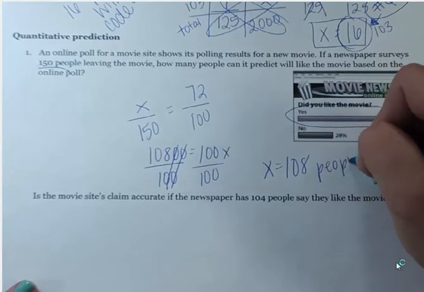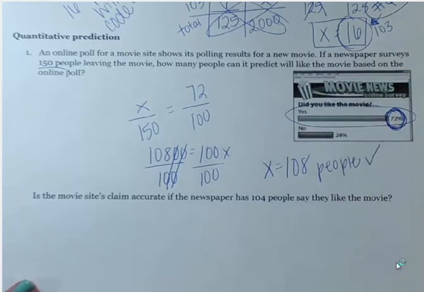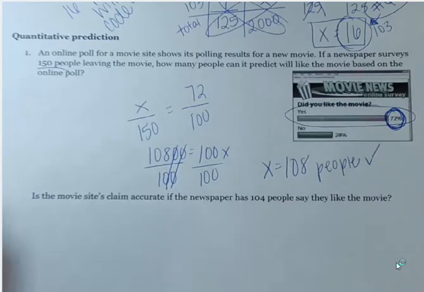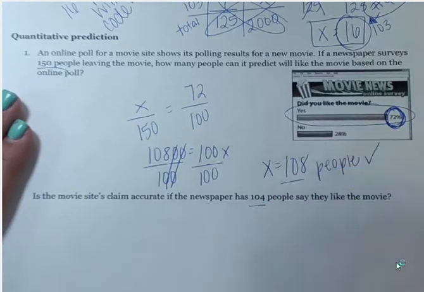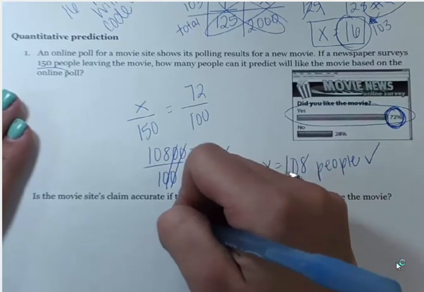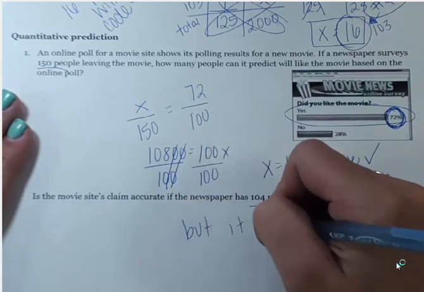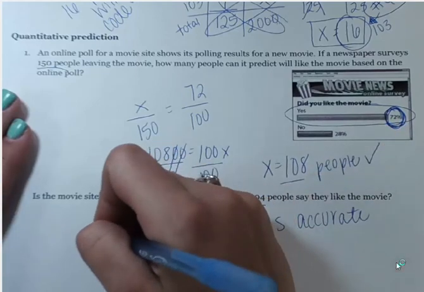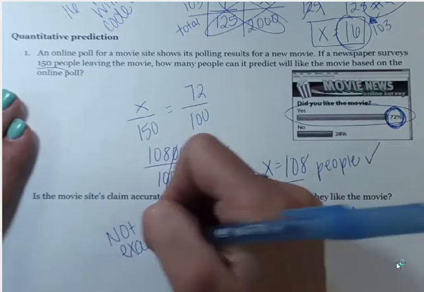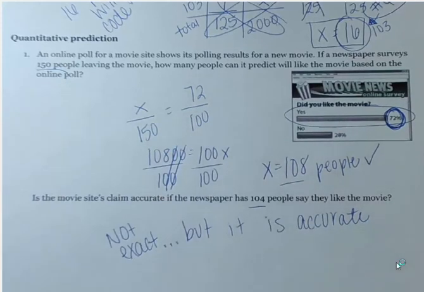All right, is the movie site's claim accurate if the newspaper has 104 people who say that they like the movie? So is 108 people accurate? Well, yeah, I mean 104 is fairly close to 108. It's not exact, but it is accurate, not exact. All right, the last thing I want you to do is go in and put 108 as question number 4.